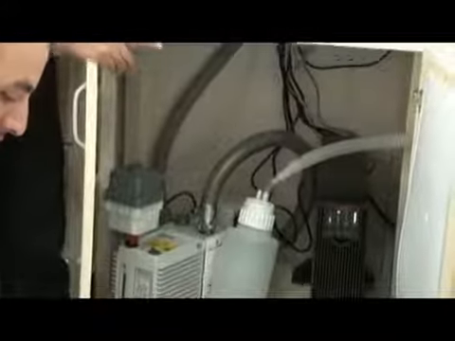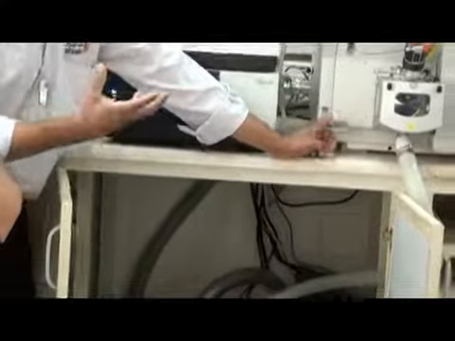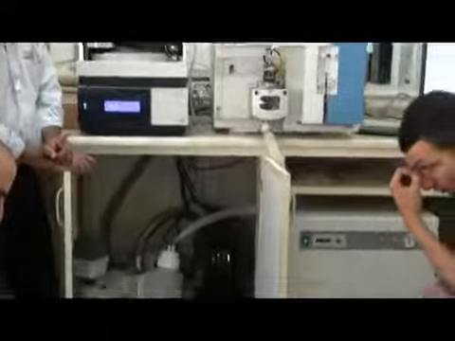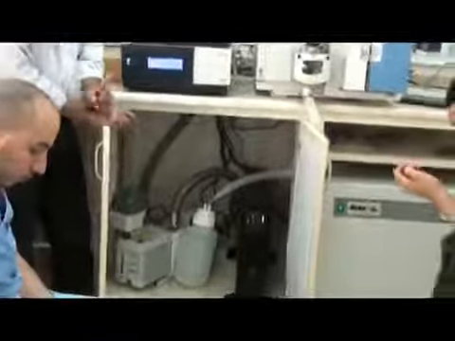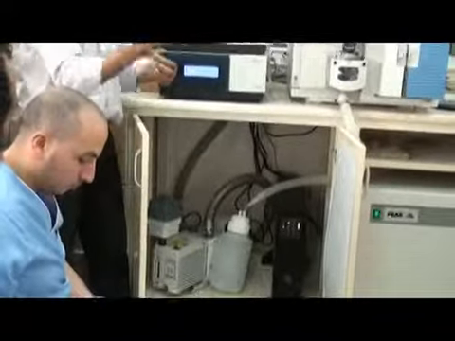Then we have another pump inside the machine. These two pumps are connected in series, one after the other, to make a good vacuum. The inside pump is called the turbomolecular pump. These two pumps work together to give you a good vacuum.